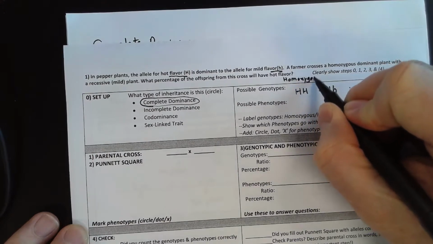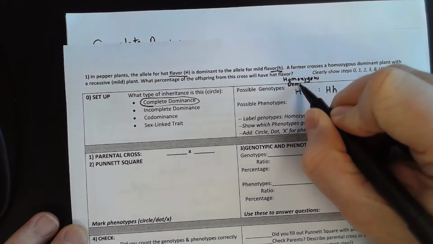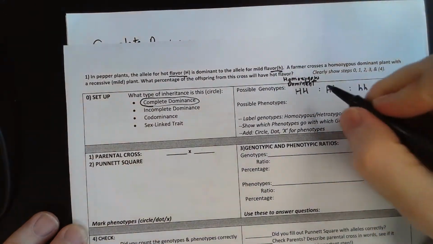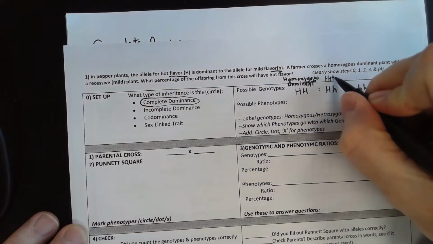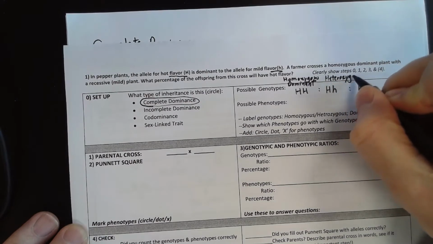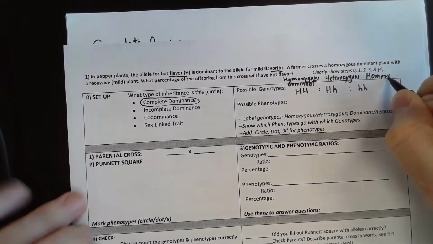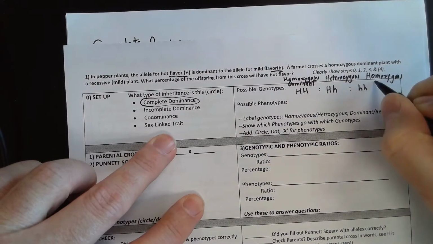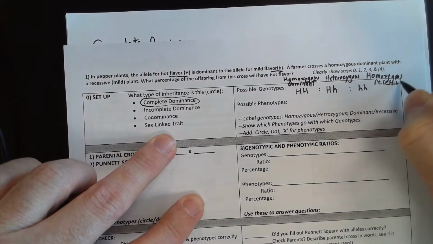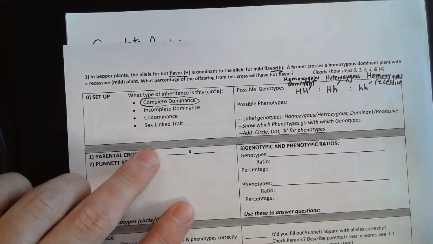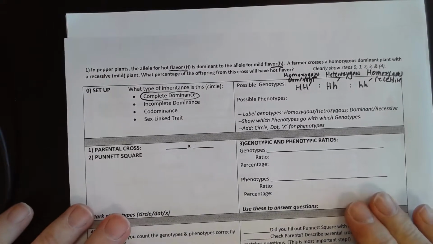Homozygous dominant. And if you write them, they're going to stick in your brain, right? So write them out. Heterozygous and homozygous recessive. Right? Okay, so you should really write those out each time until you become a master at these.